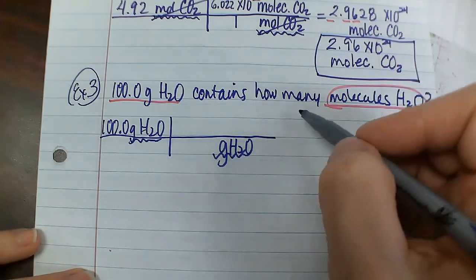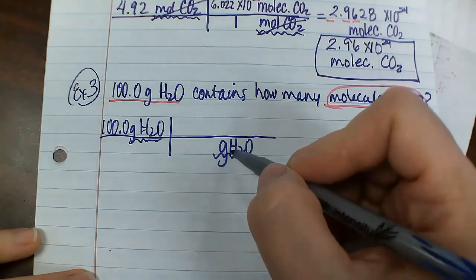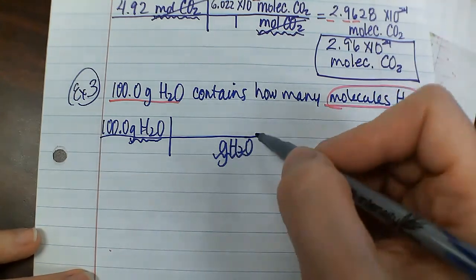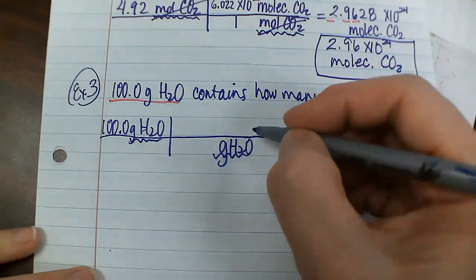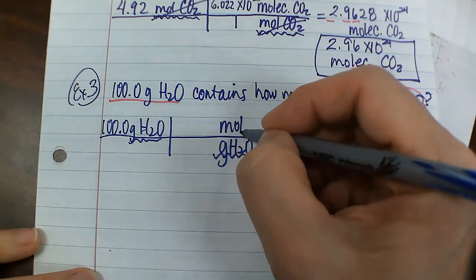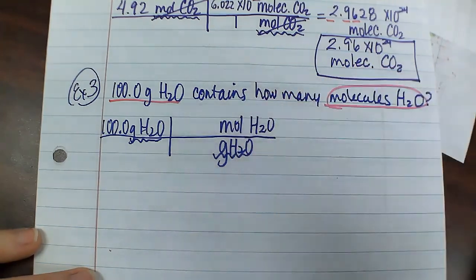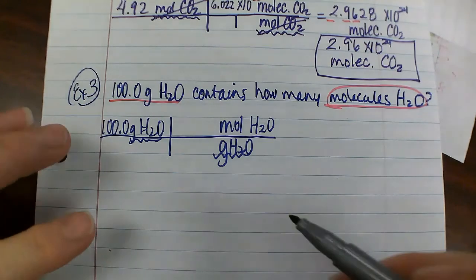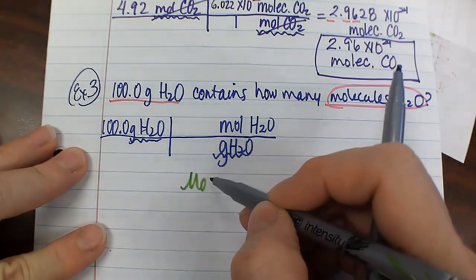I don't know a relationship between molecules and grams, but I do know that the molar mass contains grams and moles.